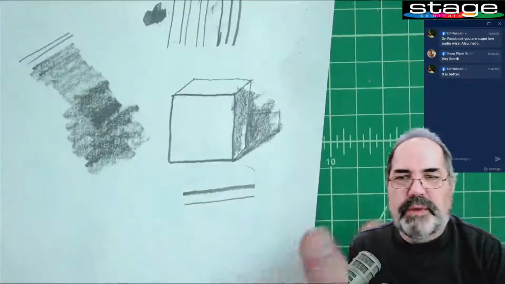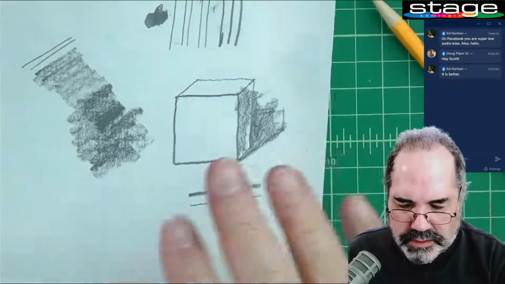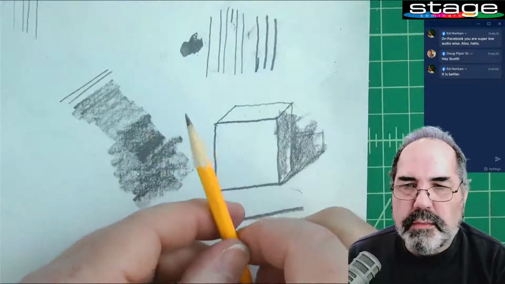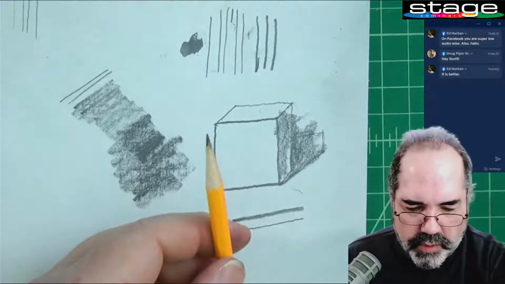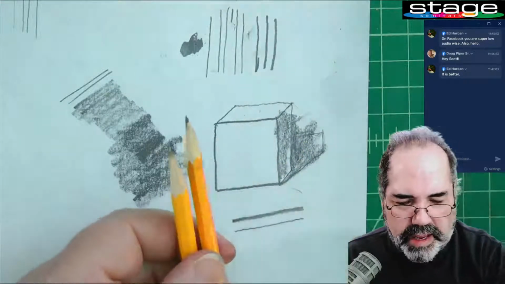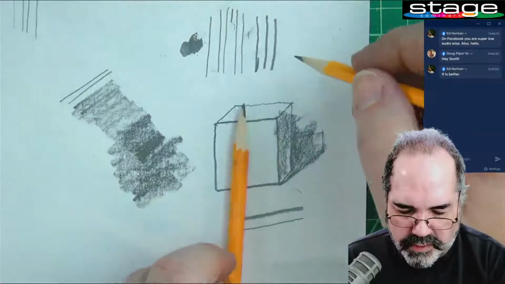Anyway, this wasn't the box shadowing lesson. So that's a basic outline of the different points that we're going to be using on our pencils. Chisel shape, a round point, in other words, a squished down one, just a sharp point, and so on.